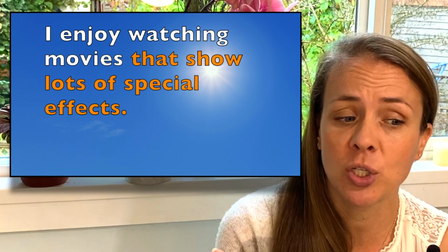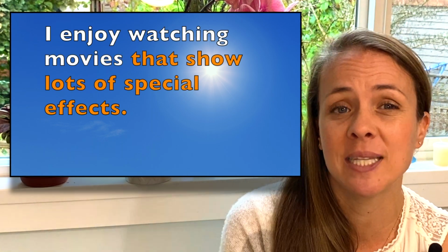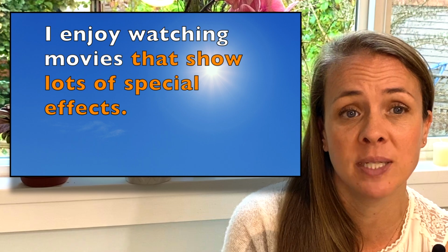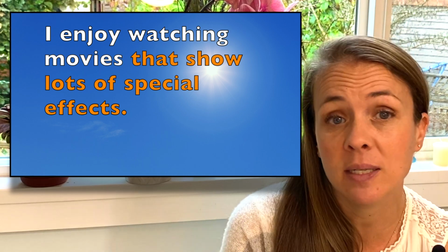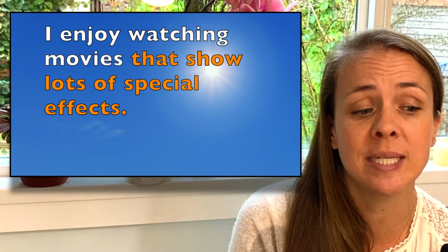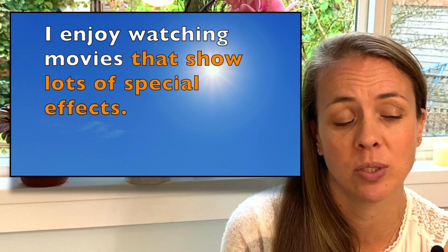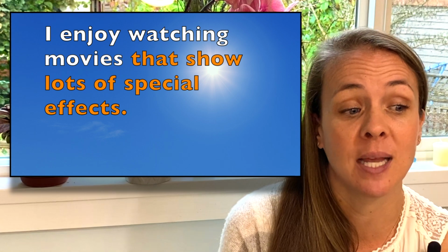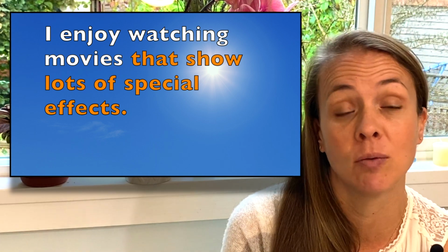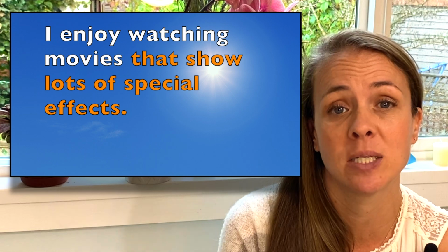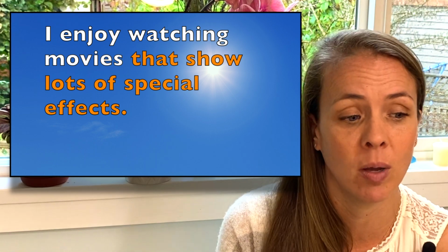So, is "that show lots of special effects" important to the meaning of the sentence? Yes, it is, because it tells you what kind of movies you like to watch, right? So I would say this is an essential clause. It is a restrictive clause. It has to be in there, so you don't need commas.